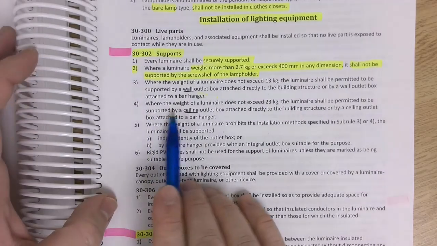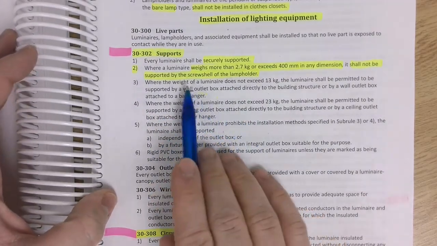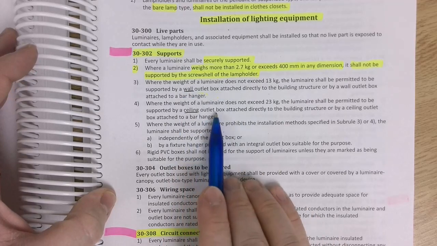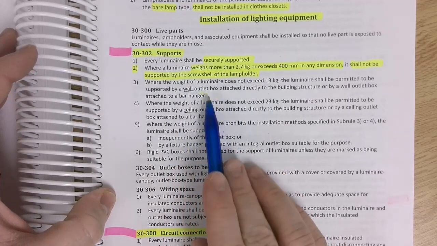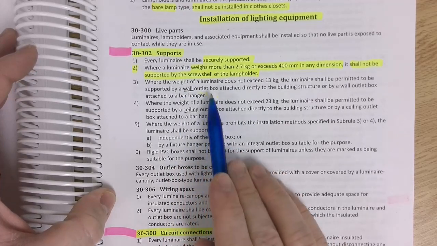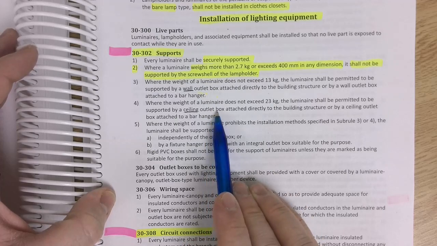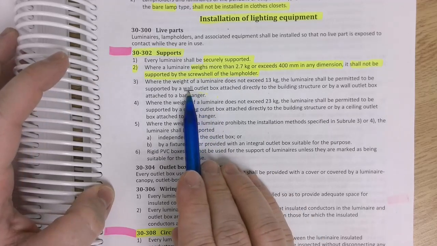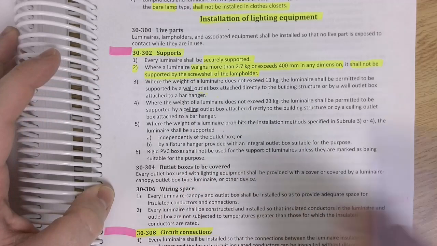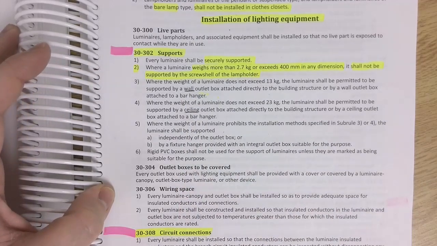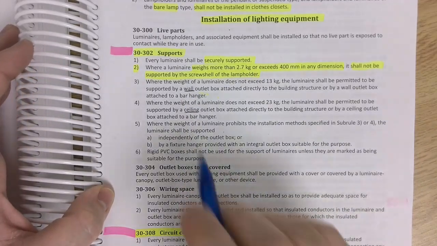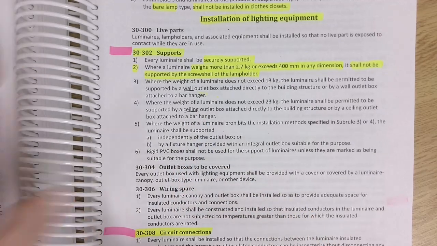Subrule 4, so supported by a ceiling outlet box, not a wall outlet box. Now, these may be the same box. They may both be an octagon. You buy the exact same part number. But if it's attached to a wall, the rules are different for the weight of the luminaire versus if it was attached to a ceiling.